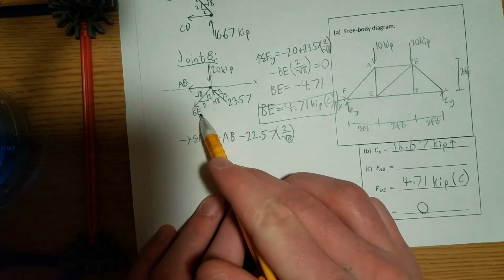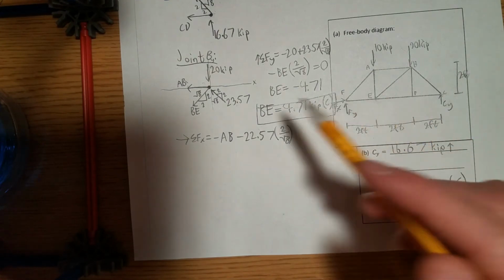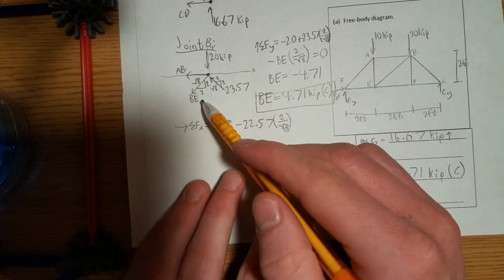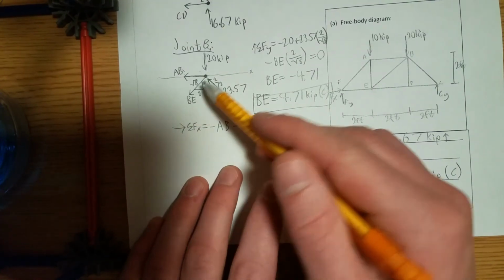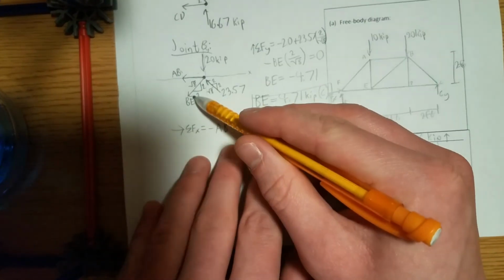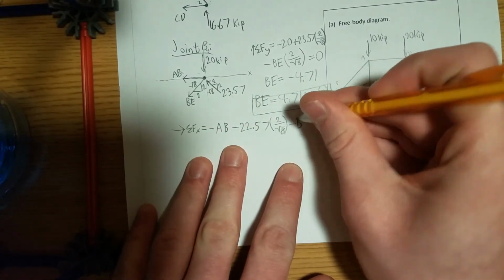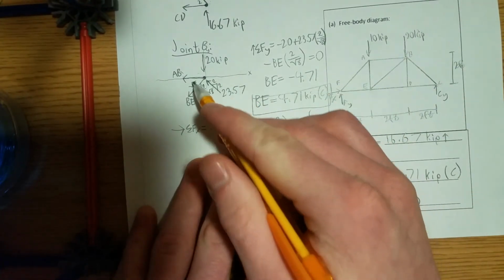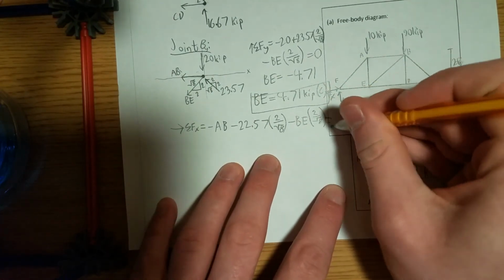And then BE, this is where it gets kind of confusing with our signs and all that. I'm just going to go ahead and write it in as BE as the variable in this direction, because we did get it in compression, that kind of confuses things. BE is pointing to the left, so I'm going to write negative BE times 2 over the square root of 8. And that's all equal to 0.